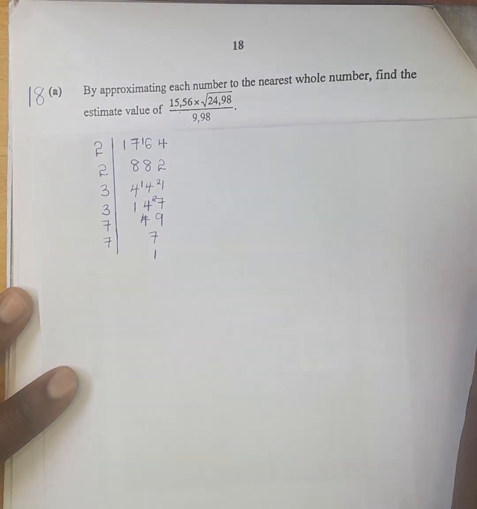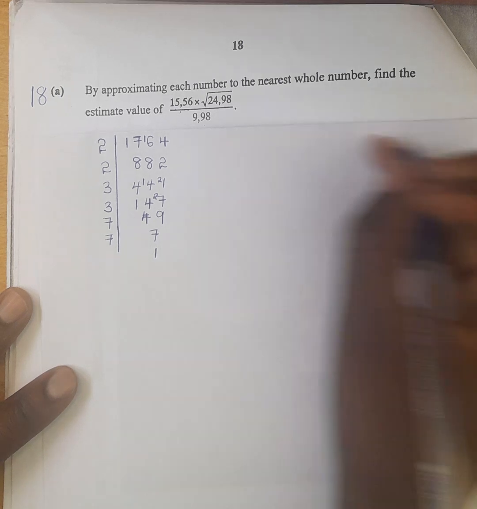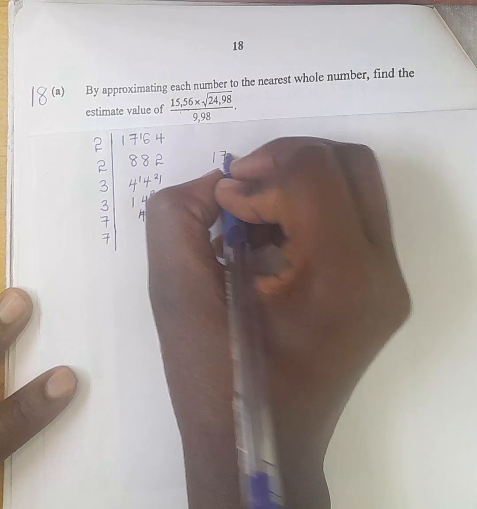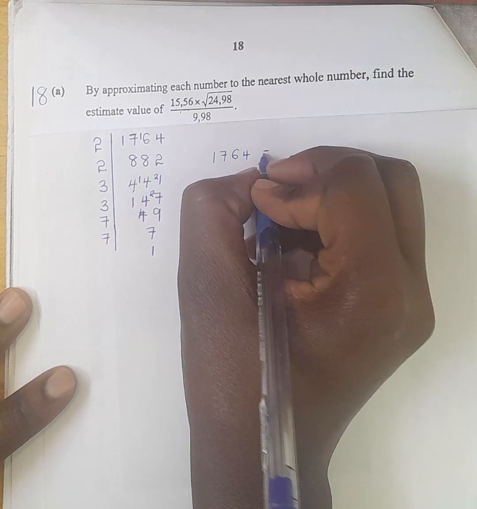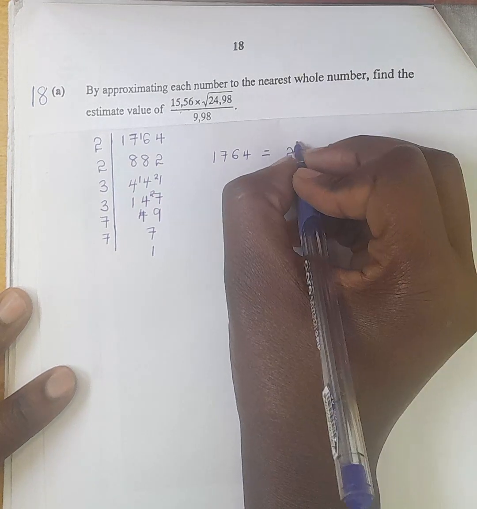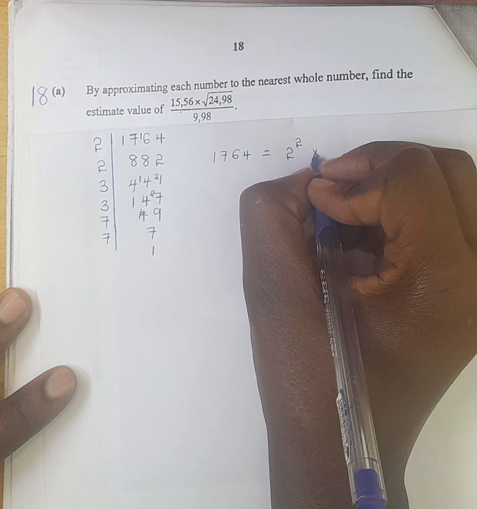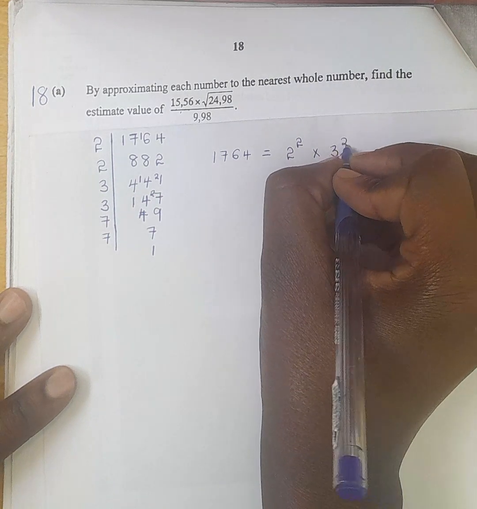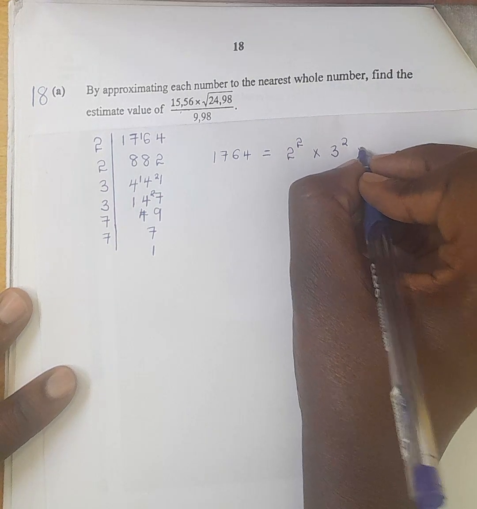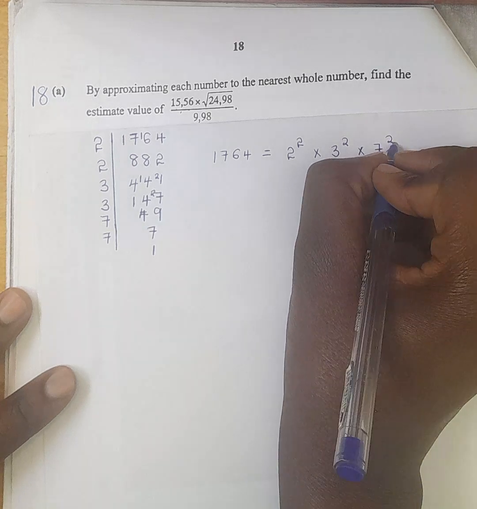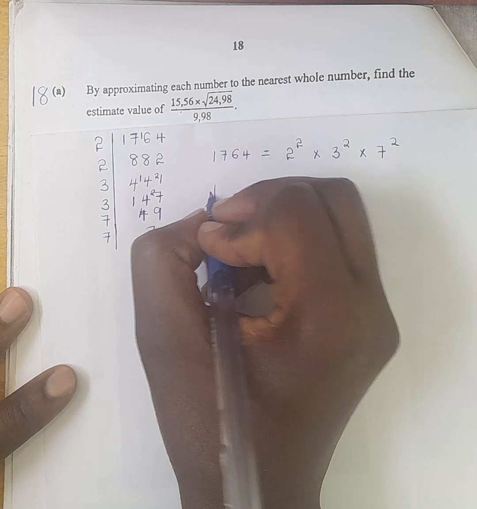So we need to express 1764 as a product of its prime factors in index notation. So 1764 is equal to 2 to the power of 2 times 3 to the power of 2 times 7 to the power of 2. And now we want to find the square root of 1764.